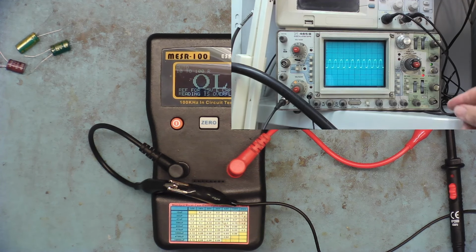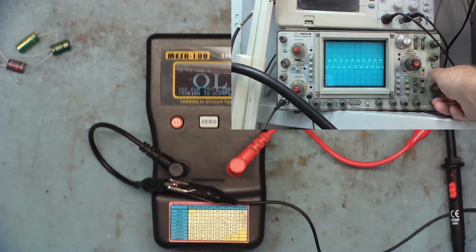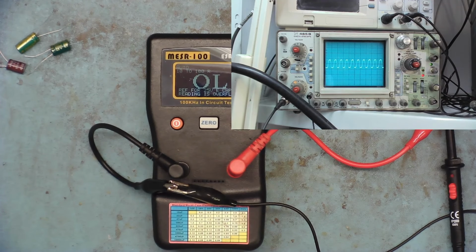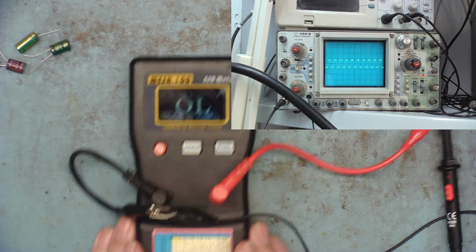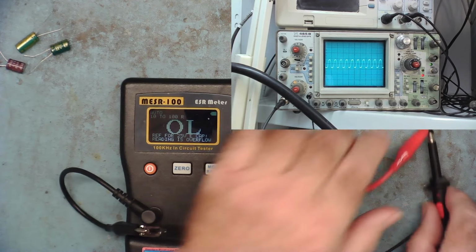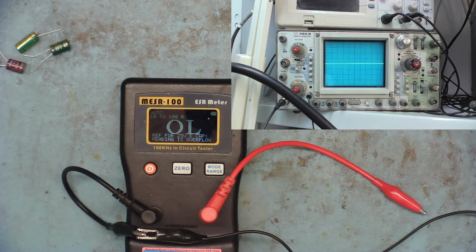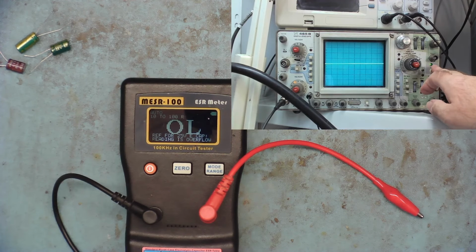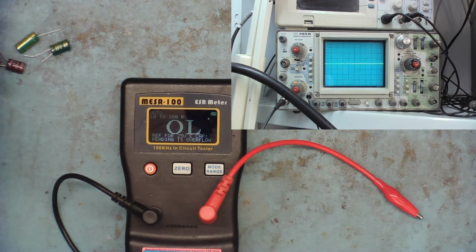It's roughly about 1 division per cycle. It's very close to 1 division. It's on 10 microseconds per division, so that's actually 100 kilohertz, which I know anyway because it says on here 100 kilohertz in circuit testing. So that's how an ESR meter actually works, by generating a high frequency AC signal.